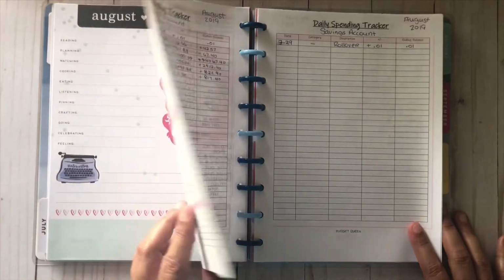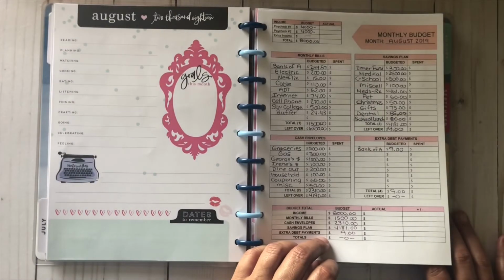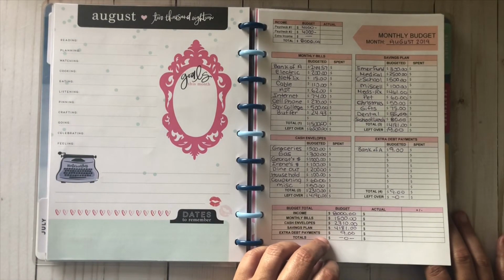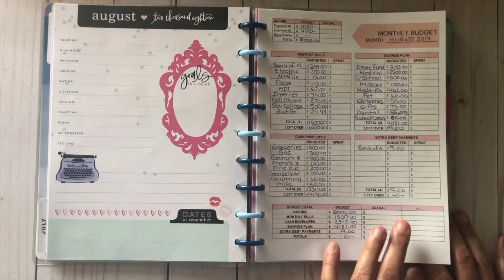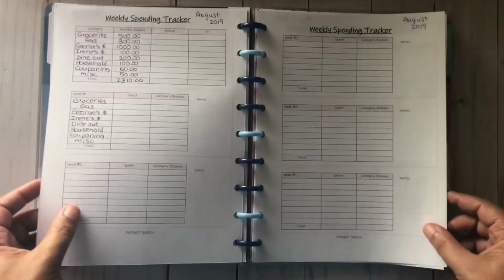But anyway, that is what's going on with the budget. This is the August budget, and we'll see how it goes.